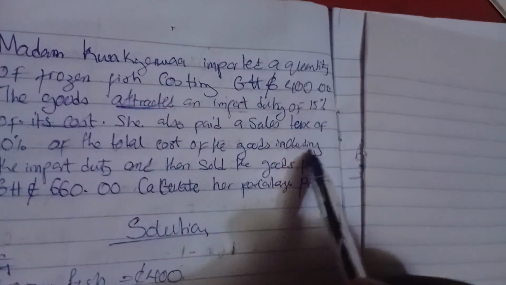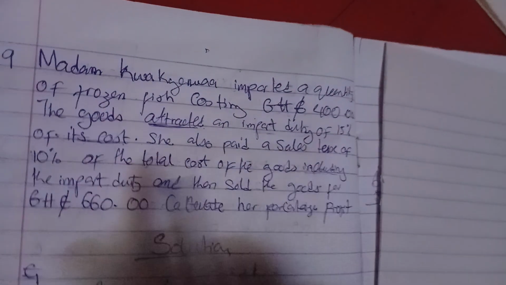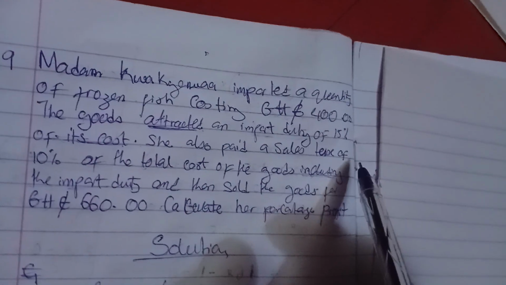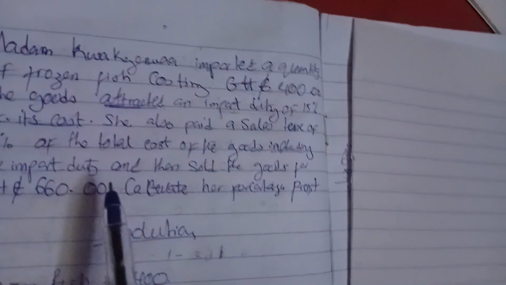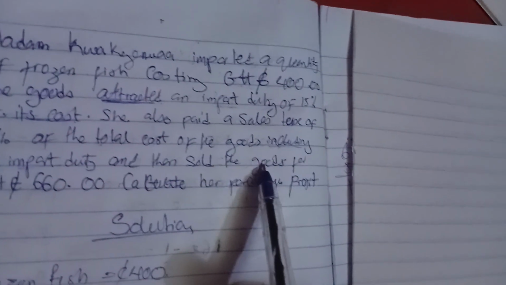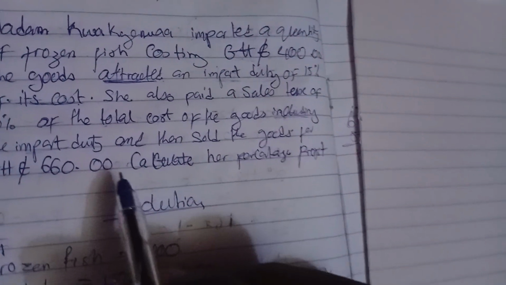As you can see, they wrote including the import duty, meaning 400 plus the money she paid for import duty. 10% of that money went to the sales tax. And then she sold the goods for 660 CFA.